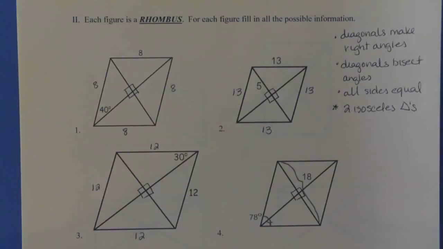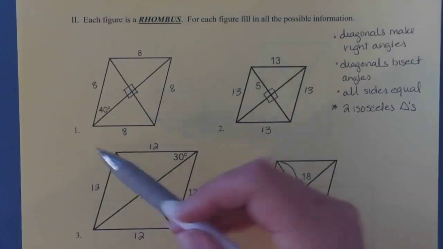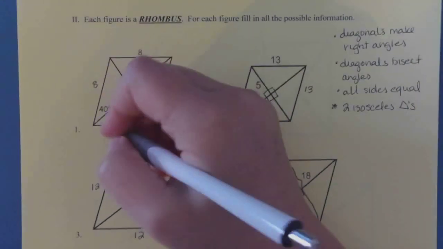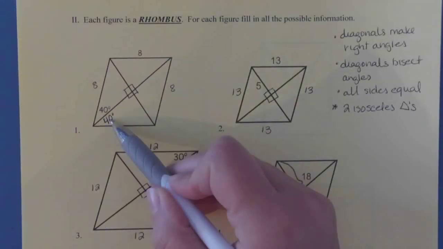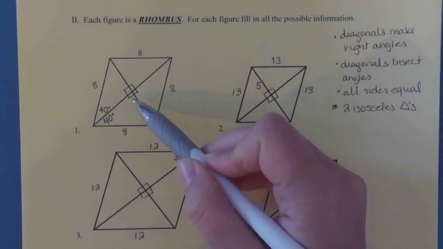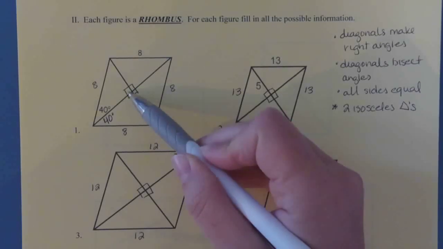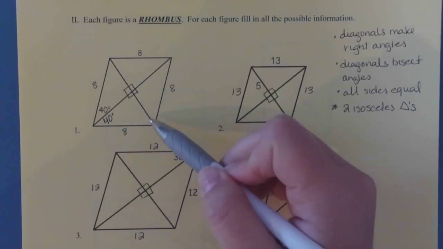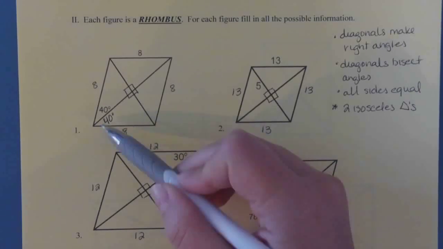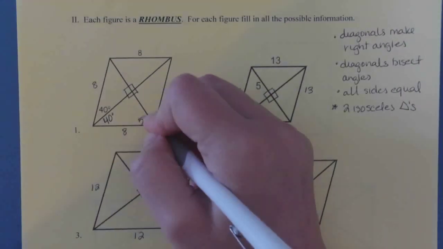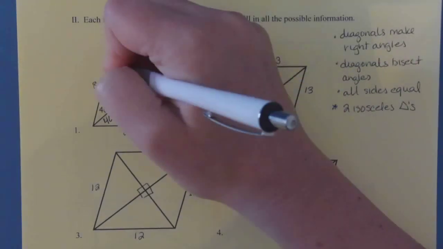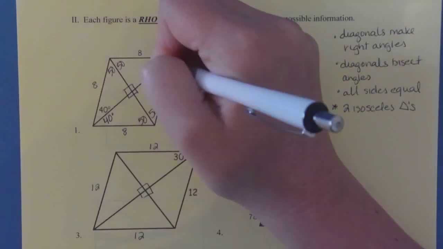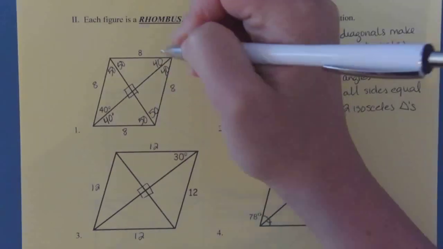So here we go. Let's fill in all the possible information. Are you ready? Okay. All right. So number one, because the diagonals bisect the angles, I've got 40 degrees here. Boom. Okay. Now, because I know that all these angles are 90 degrees, I'm going to be able to fill in all these other angles of the triangle. So this is going to be 50, and that's 50 because they're bisected. Again, these are 50 and 50, and then this is 40 and 40.